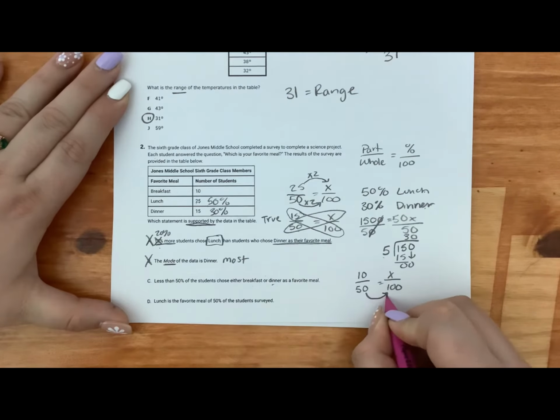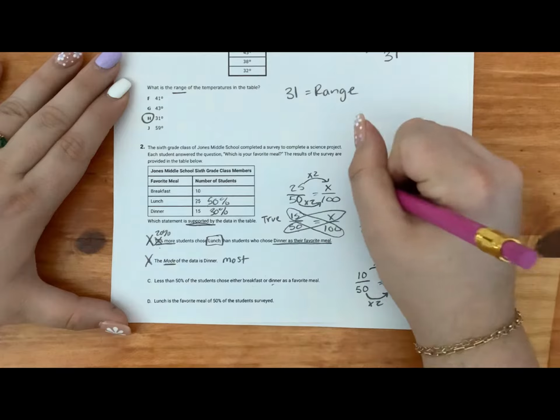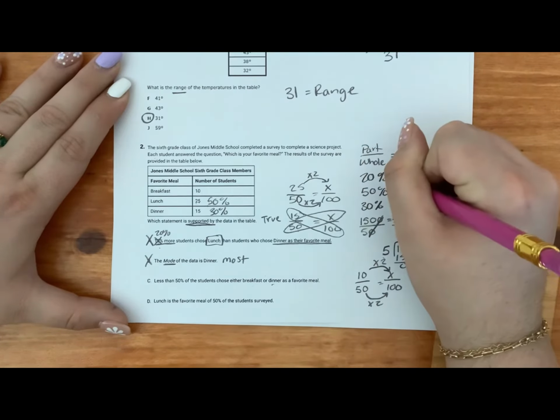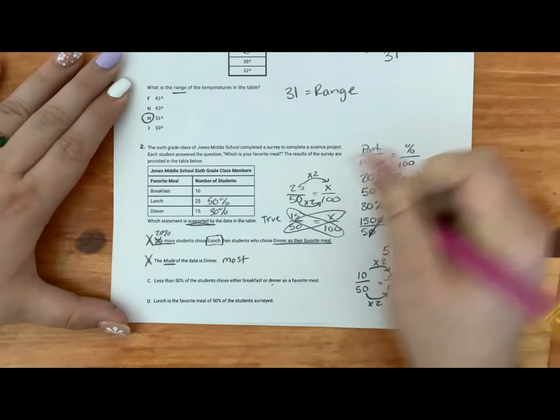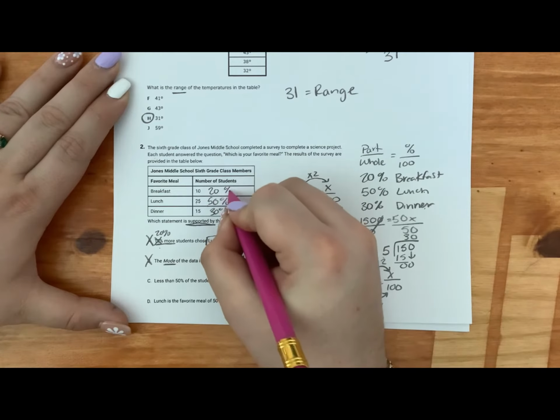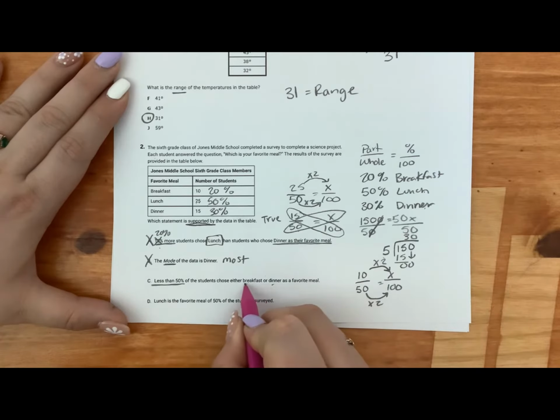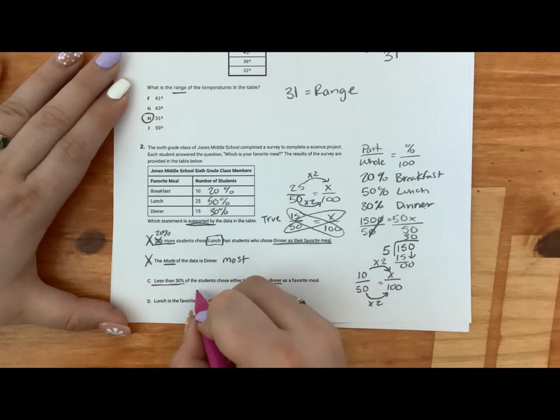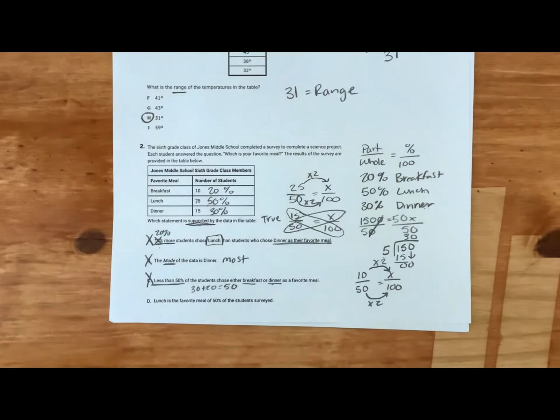To get from 50 to 100, I do times 2. 10 to x is times 2 as well. 10 times 2 is 20. 20% is breakfast. So less than 50% like breakfast or dinner. So 30 plus 20 equals 50. 50 is not less than 50, so that is not correct.